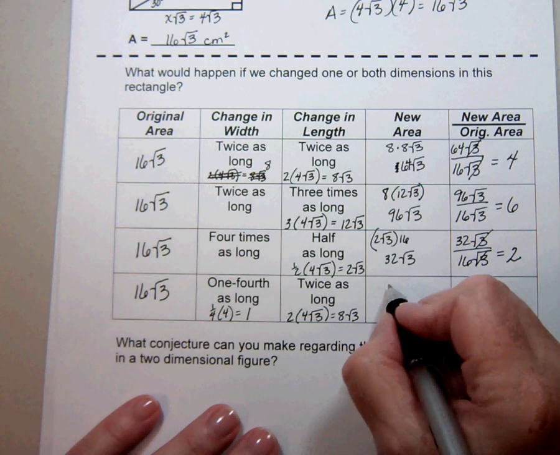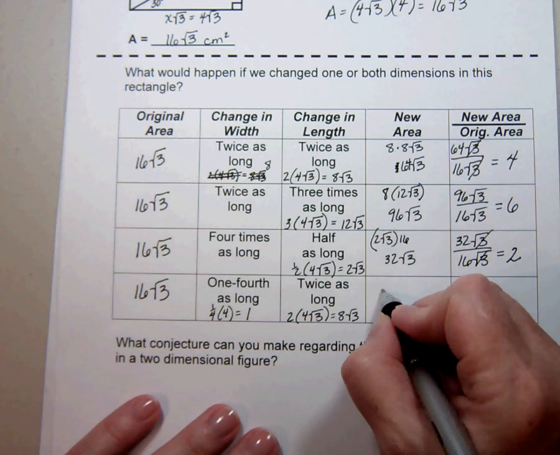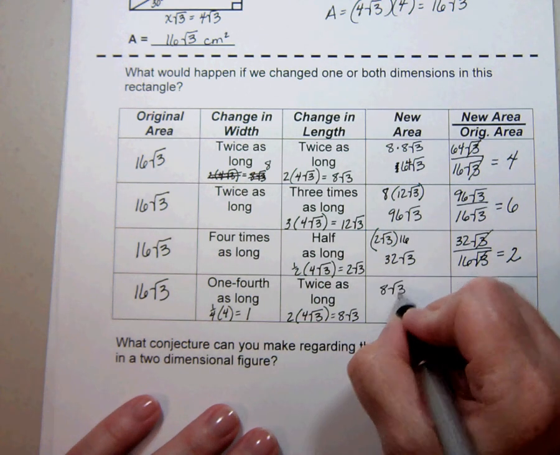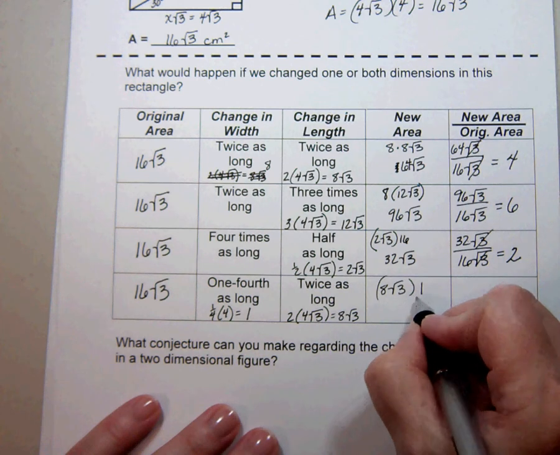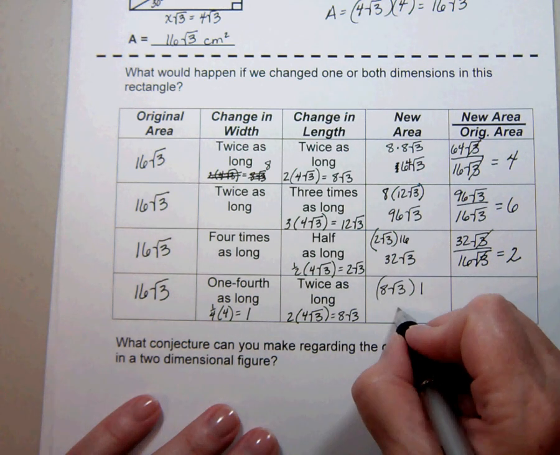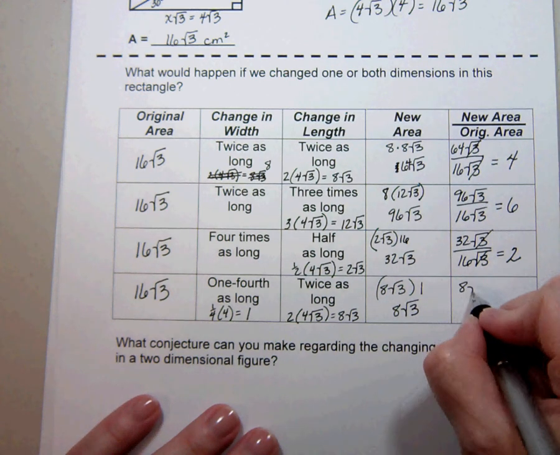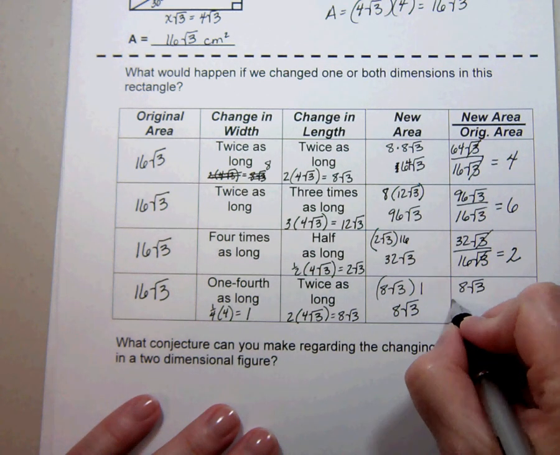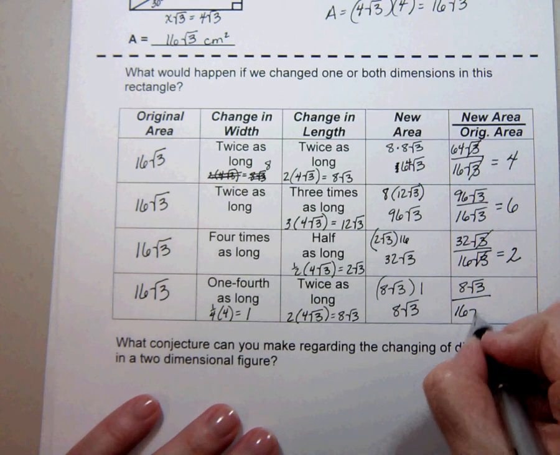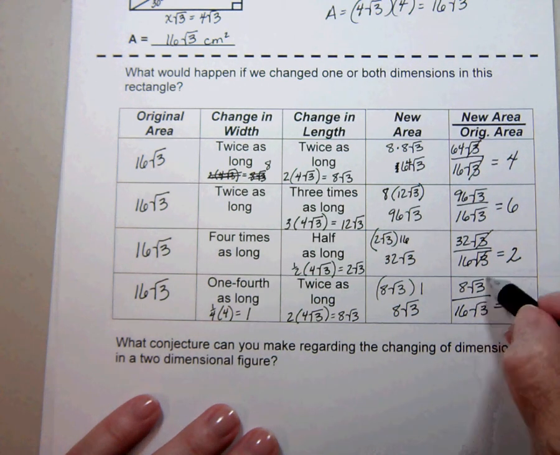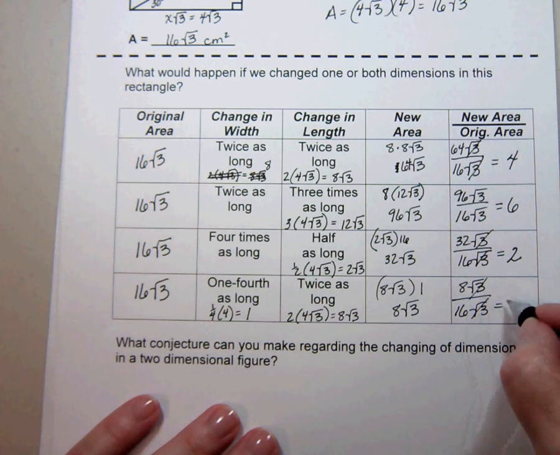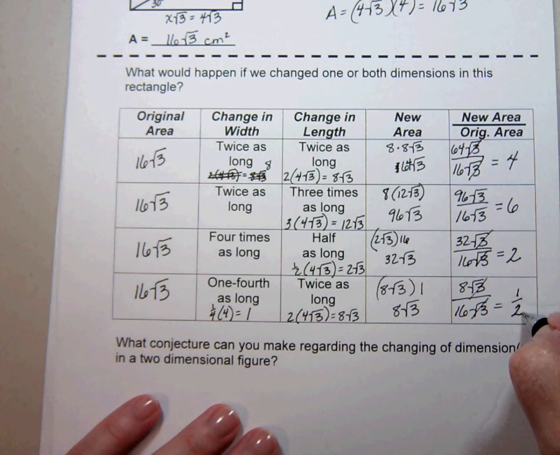Well, the area is length times width. So if you multiply 8 times the square root of 3 times 1, you just get 8 times the square root of 3. So 8 times the square root of 3, the new, divided by the original. This time the 3's cancel out. Now 8/16 reduces to a half.